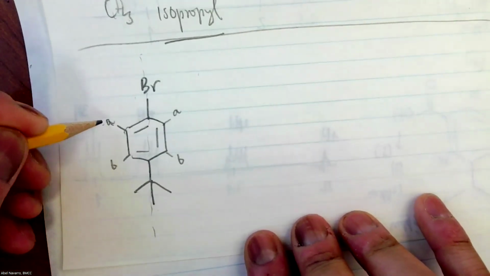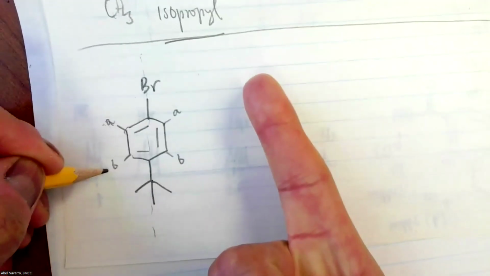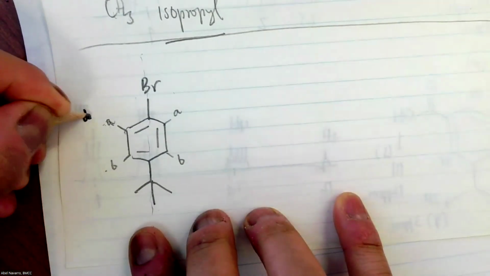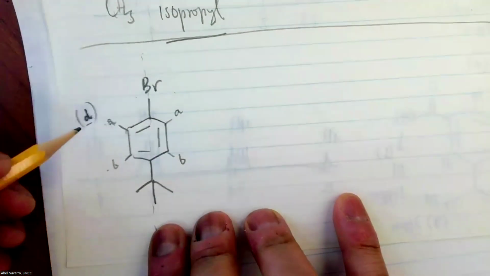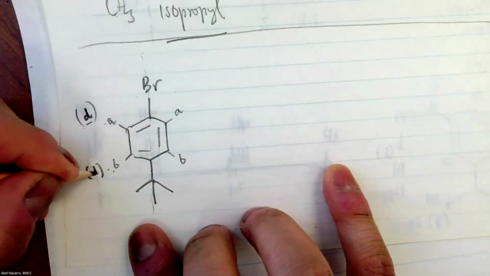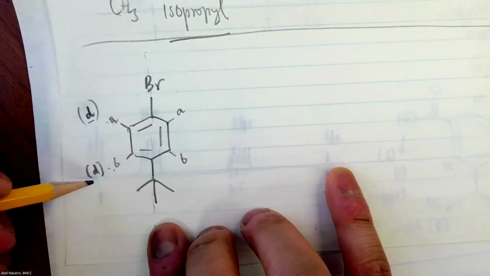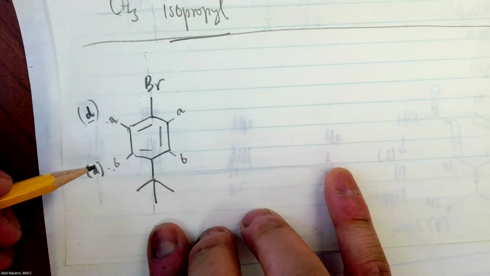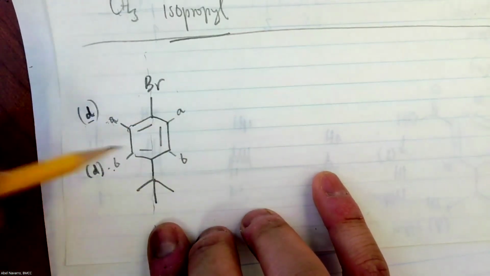Why? Because A is neighbor to B, one neighbor, 1 plus 1, 2. So this one would be a doublet. And B is neighboring A, 1 plus 1, 2. So this is also going to be a doublet. So it will be 2 doublets in the aromatic region. What else? This is the same as this. This is the same as this.